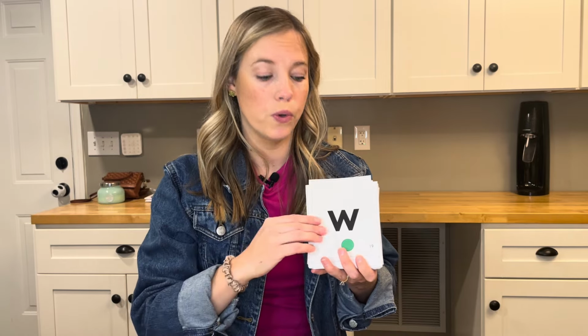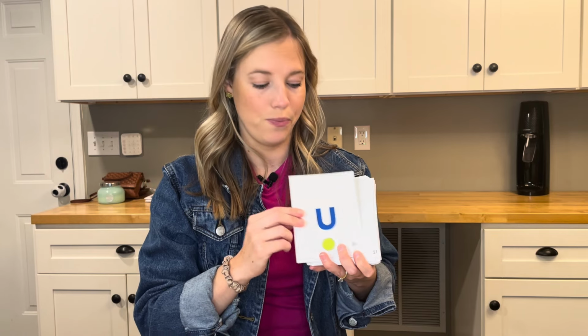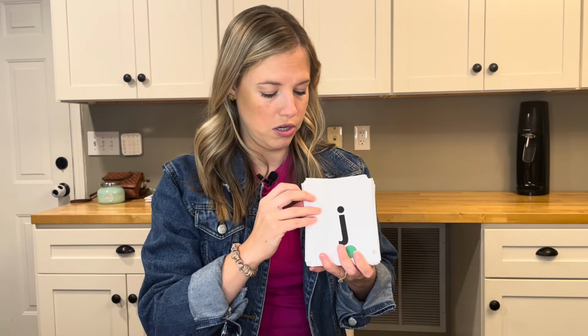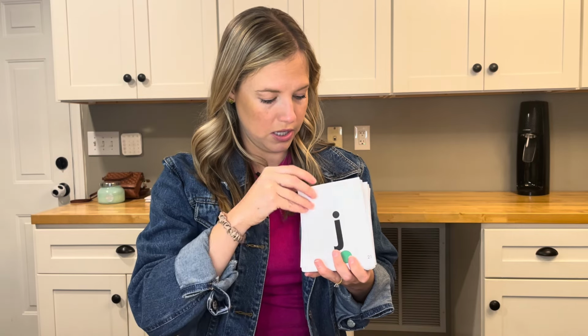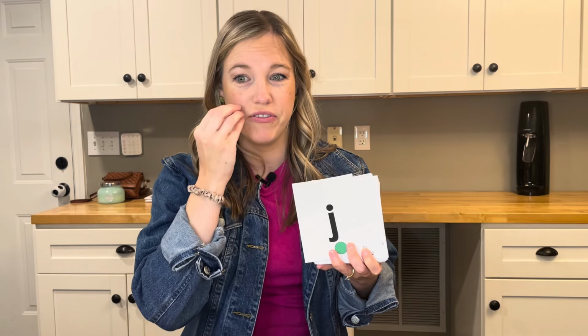W. U. It can also make the long U sound. J. This one is a lot of times confused with a CH sound. You kind of have to feel it in your tongue. There's like a little vibration.